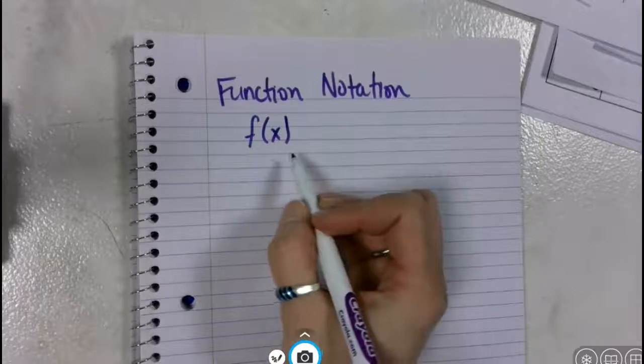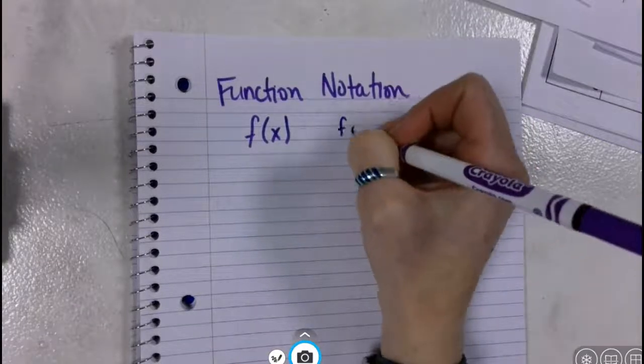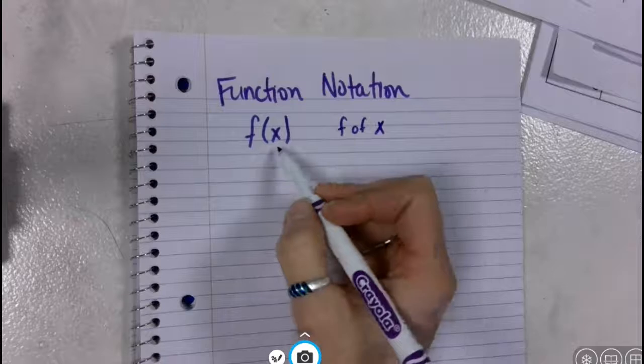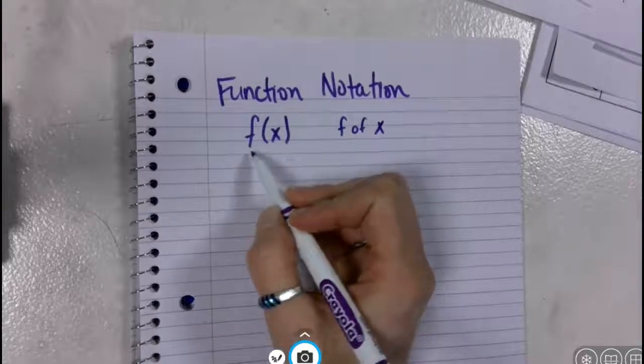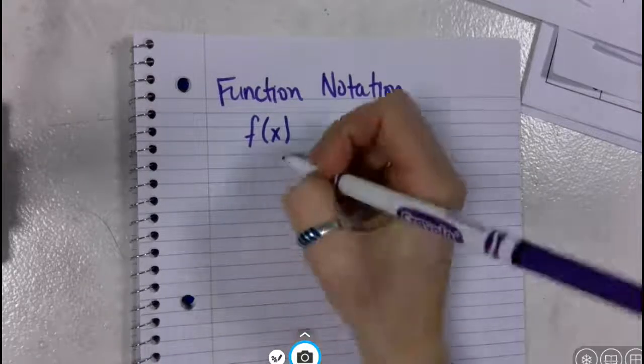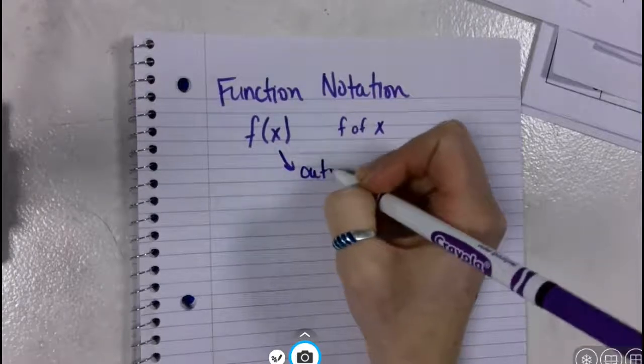This tells me f of x. That's how we read this. So this is f of x. So all this tells me is that this is the function output. Okay? So that's the important part, is this is the output.